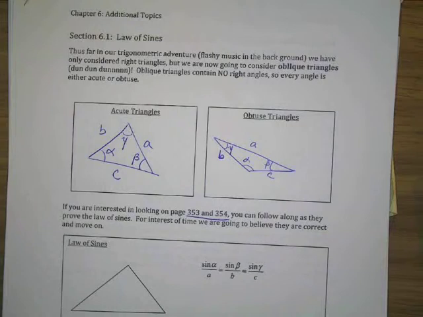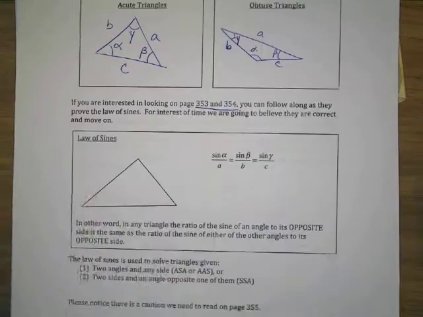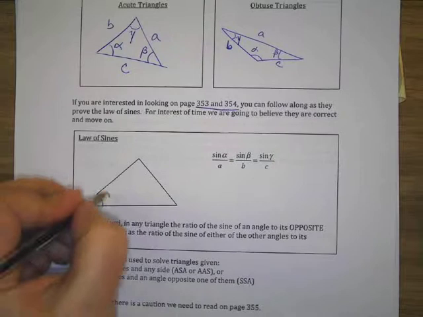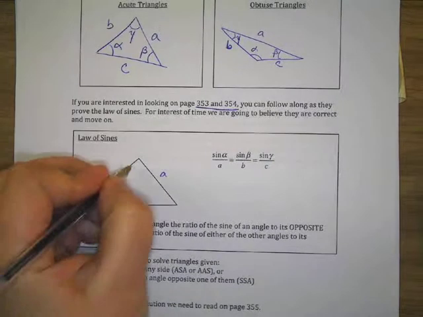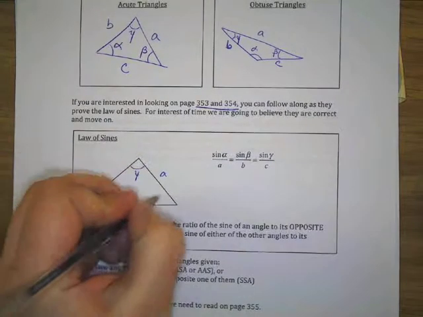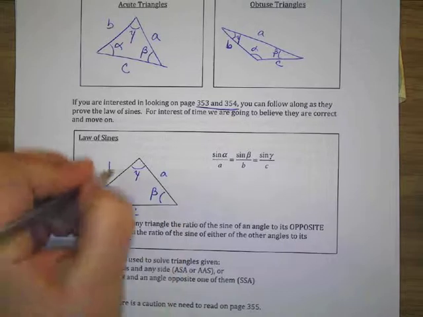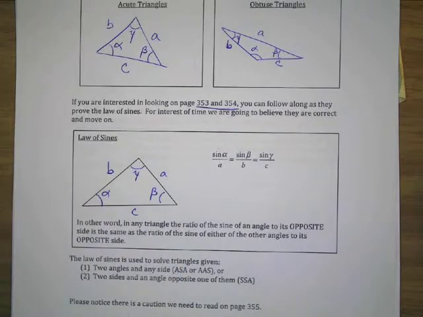The obtuse angle doesn't have to be alpha. It can be any angle. I just tend to draw it that way because I've done it a lot that way.